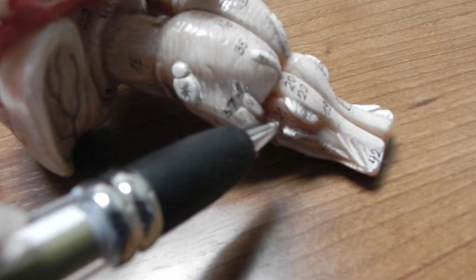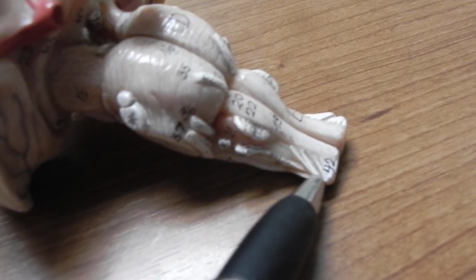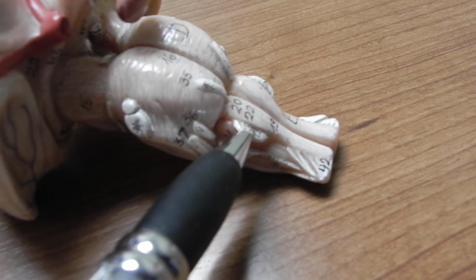This little nerve that you see sitting there is your cranial nerve number 9, glossopharyngeal. This one here is the vagus nerve. This one way down here is the accessory nerve. This one sitting right here on top is the hypoglossal.